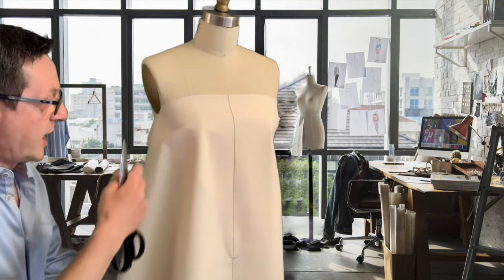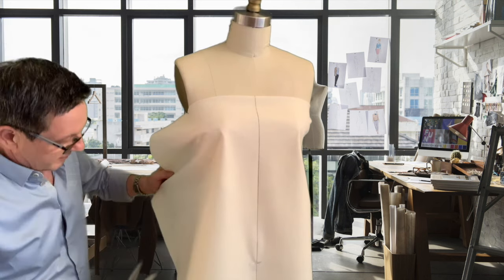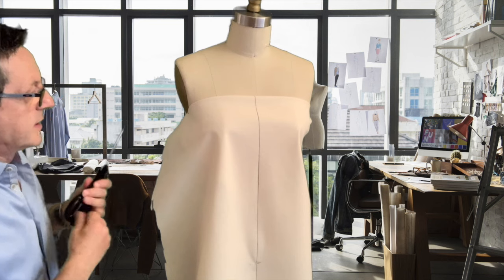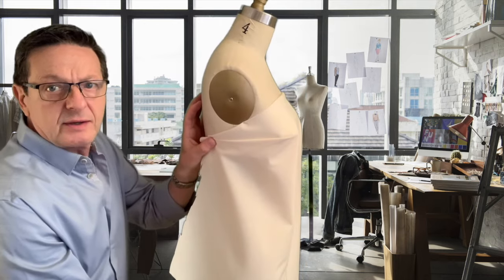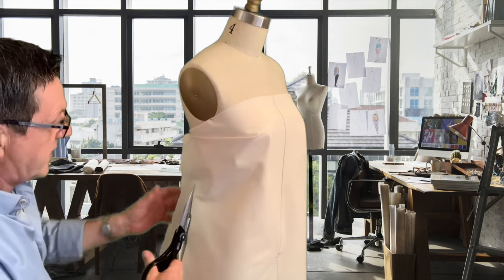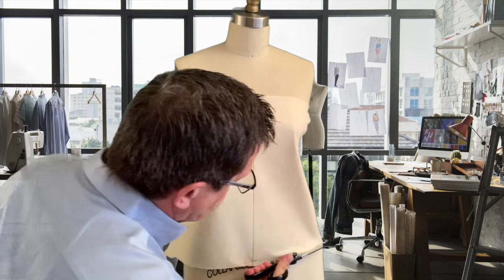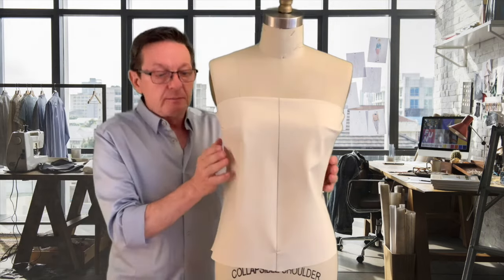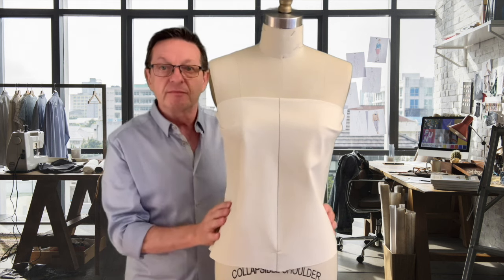Okay, I'm going to start shaping this muslin right now and get rid of the extra fabric that's not necessary. And I'm probably going to have a dart right here, and again, get rid of the extra fabric that I don't need. So I'm beginning to slim the side seam and the waistline to give it a slim fit.